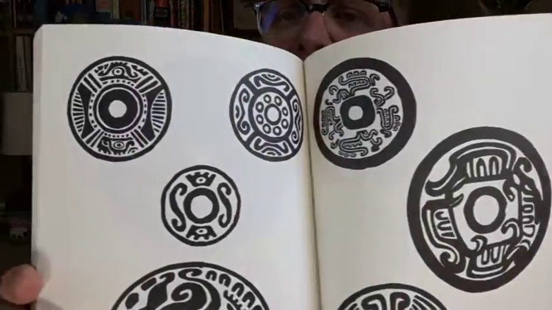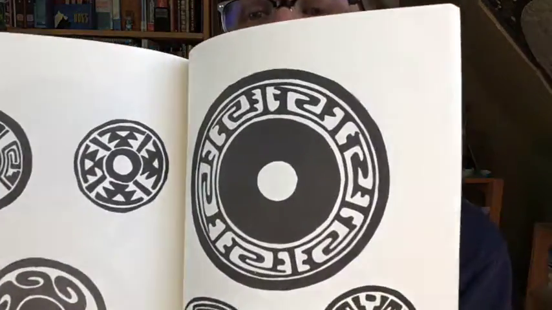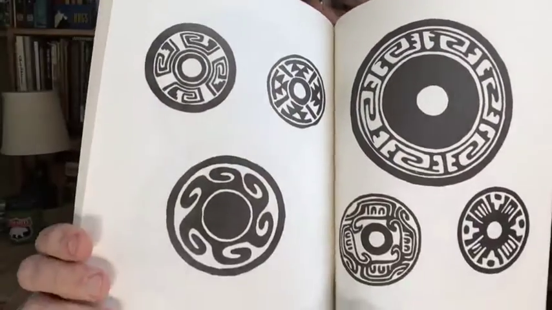This is a book of designs from pre-Columbian Mexico, and they're really, really fun. They're more elaborate than some of the other ones I was showing you earlier. They're really good to look at. There's not a lot of text about these, so I don't know what they mean. But that is the important thing about symbols. They mean something.